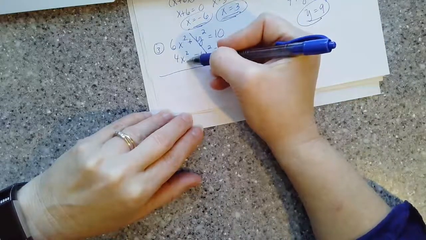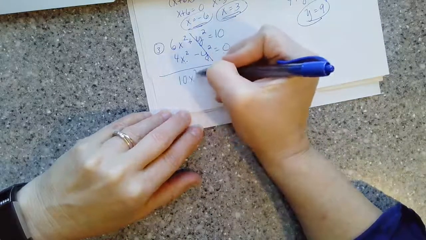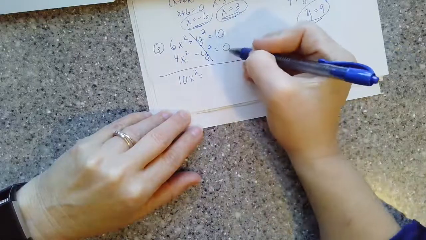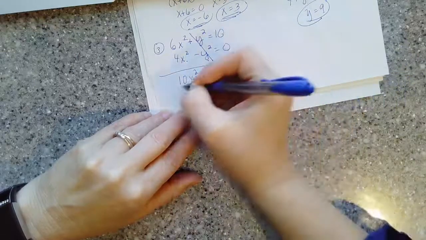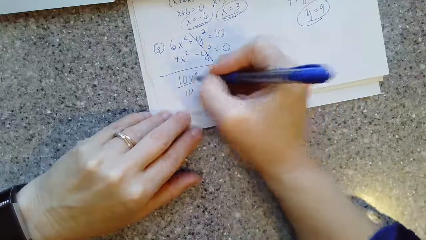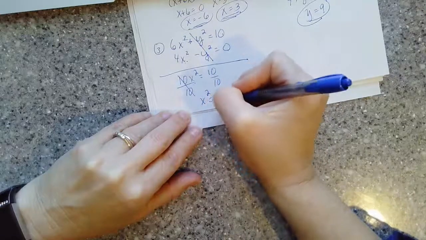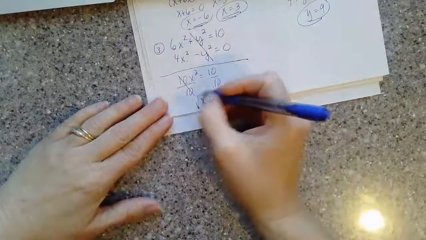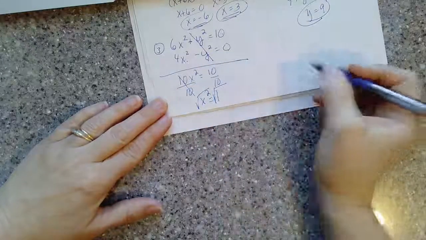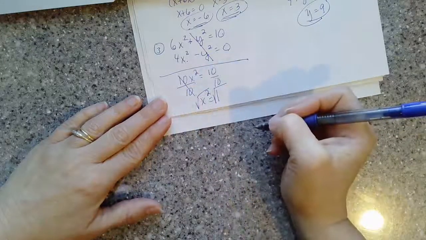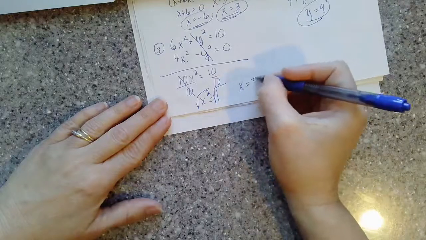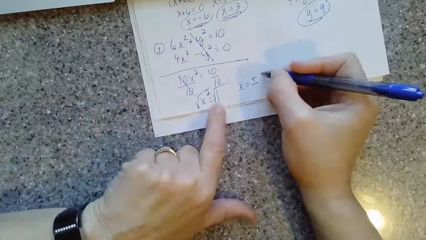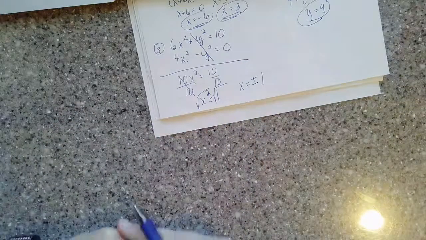10 and 0 is 10. Divide both sides by 10. X squared equals 1. Now, this is maybe a new thing, though. When I square root this, we haven't done this in a little bit. When you take the square root to solve, you have to say plus and minus of the root. So there's two solutions. You know, for quadratics, we should have two solutions. So it's plus and minus of the square root of 1, which is 1.